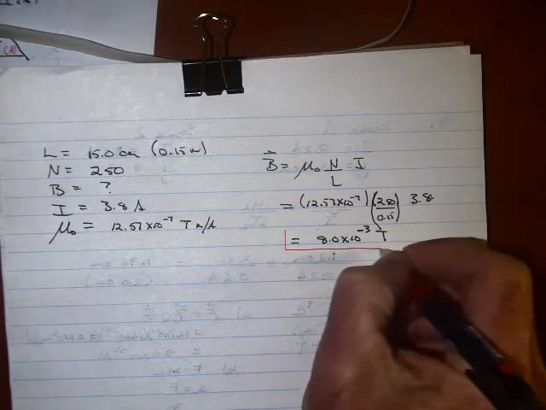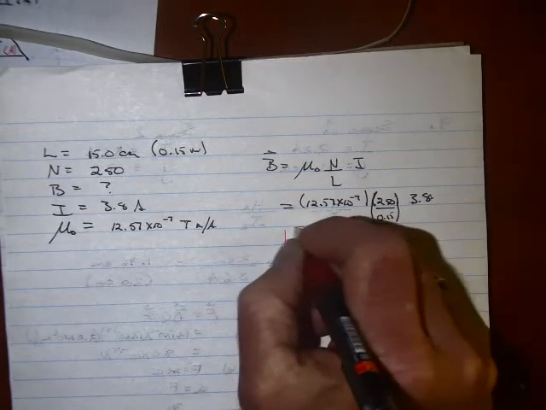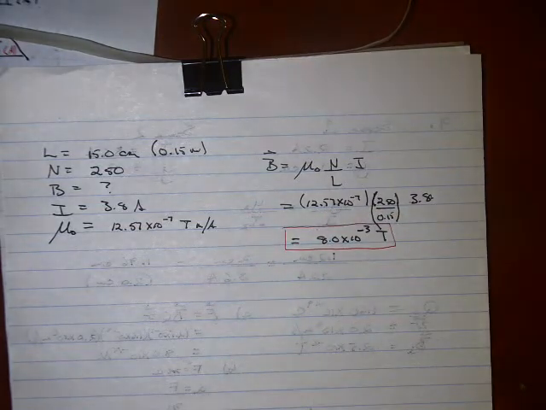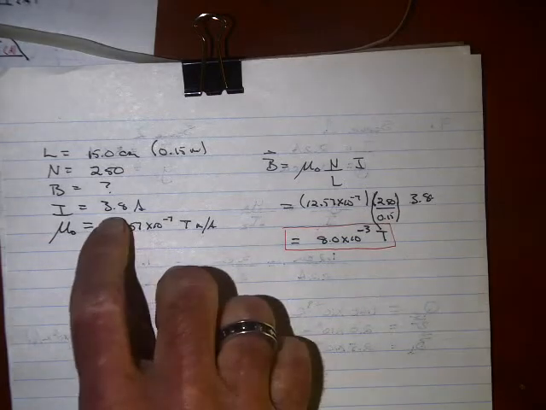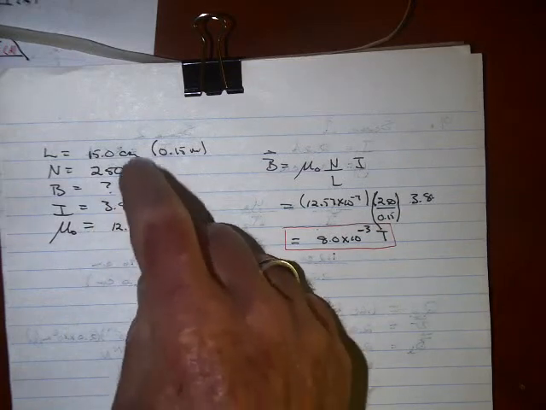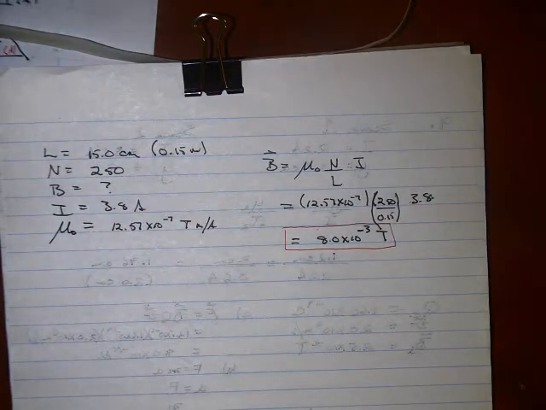So that is just how easy this is. The other questions in the quick check are basically the same. Maybe it'll ask for the current and they'll give you everything else, but they're just variations of that one equation, and that's pretty much it for that.